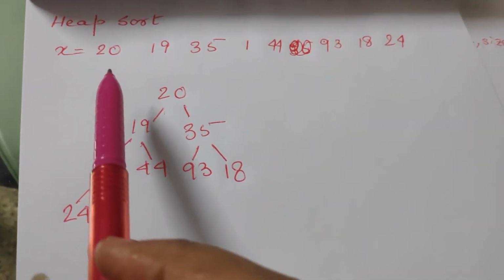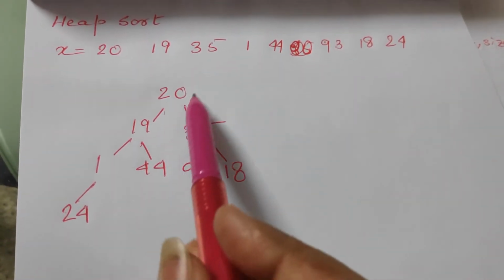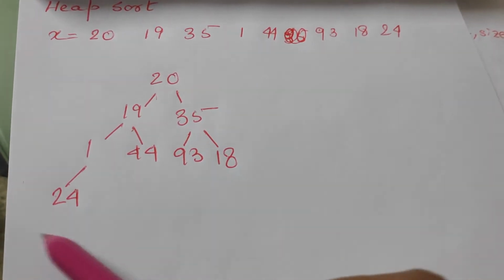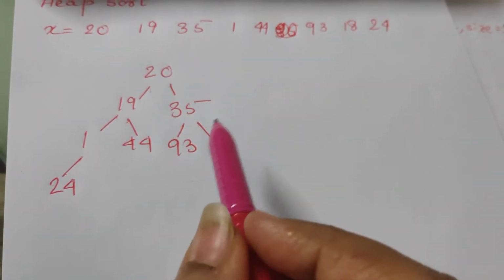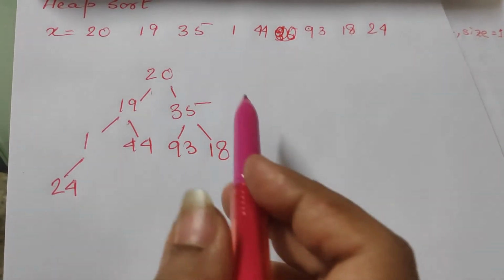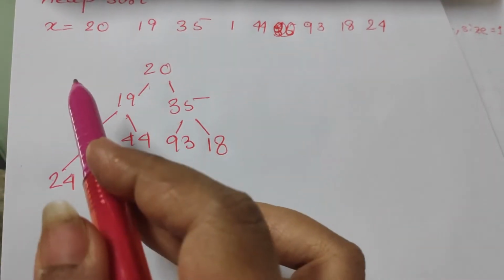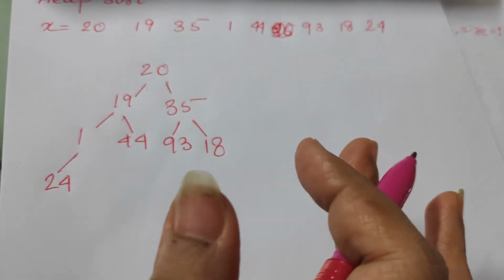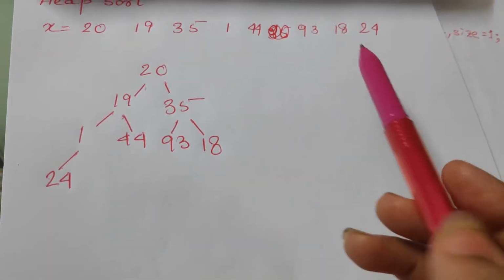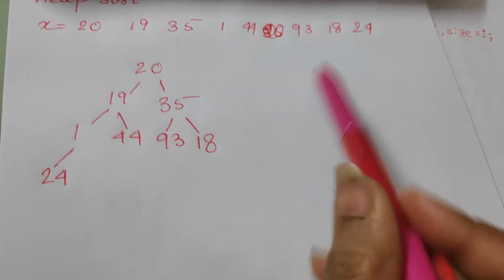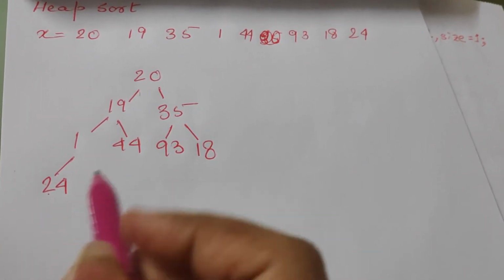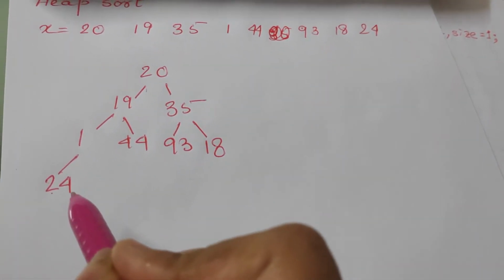Now if we create a tree from this array, this tree would look like this. Correct? But though this is a binary tree and a complete binary tree, this is not a max heap. So we have to rearrange the numbers in this tree to create a max heap. And as I have already told you, we will start creating the max heap from the very end of the array. That means we will start from the leaf node of the tree.